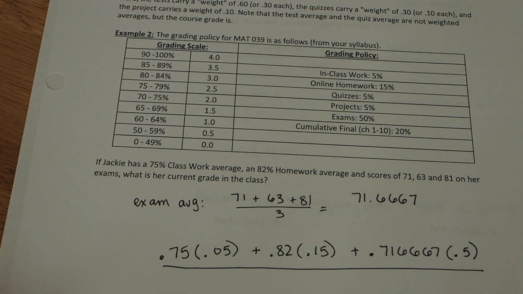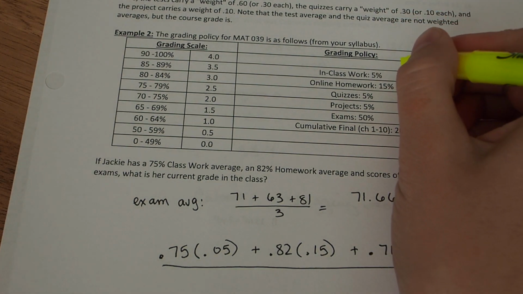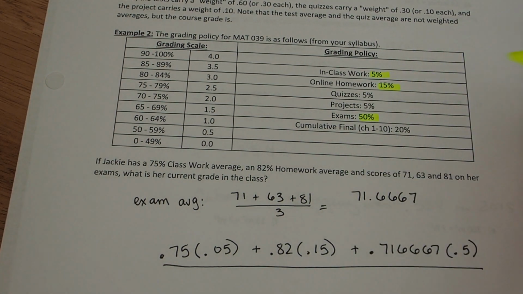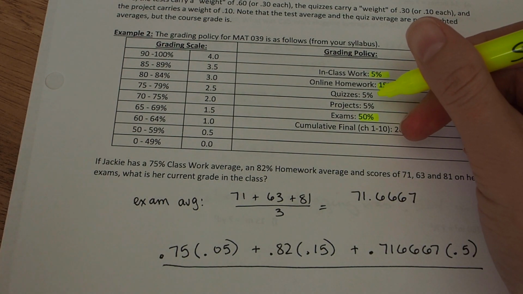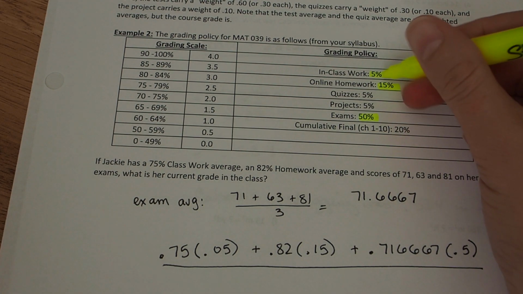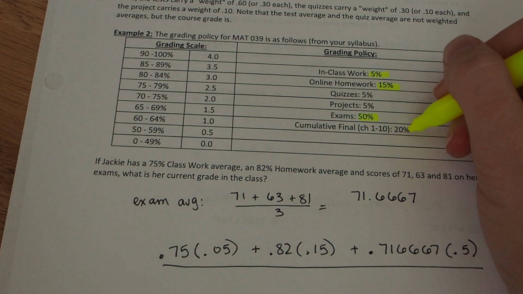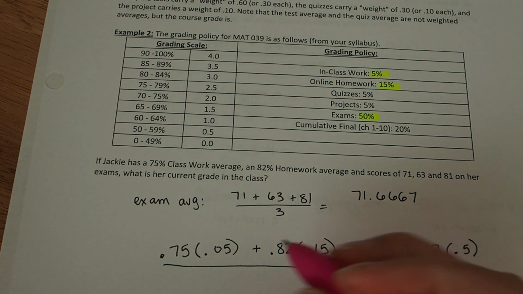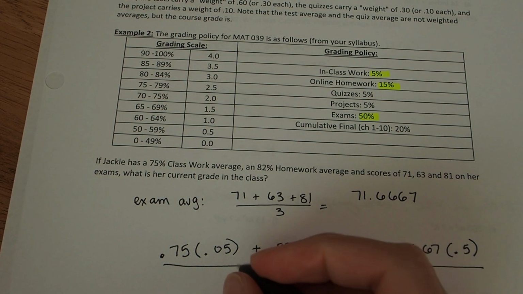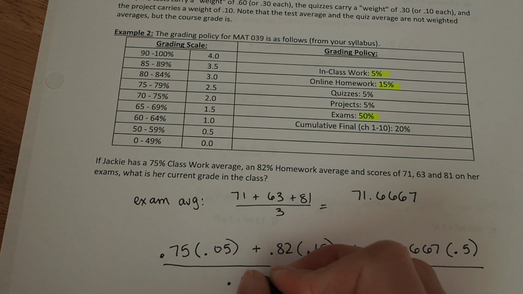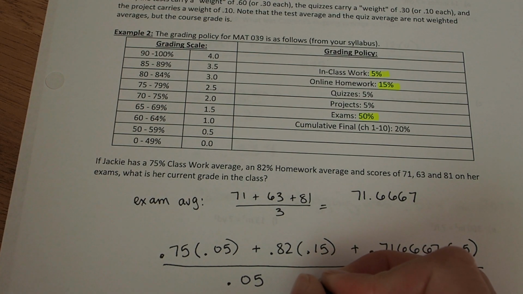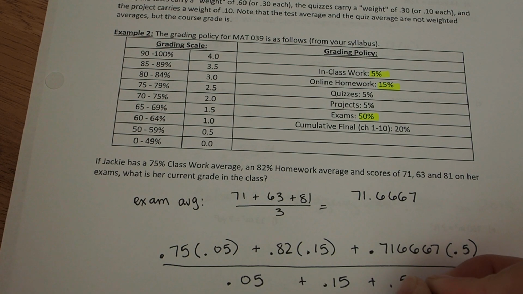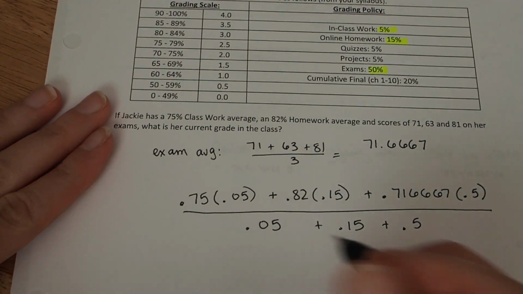right? So I need to divide it by the sum of those weights that we added. We didn't get to use all of the items. Perhaps she hasn't taken any quizzes yet and hasn't taken any projects yet, so I just want to average it based on all of those items, keeping the ones that she hasn't taken yet out of the picture. Okay, so I'm going to average this over the sum of the weights she used. So 0.05 for classwork plus 0.15 for homework plus 0.5 or 0.50 for exams.